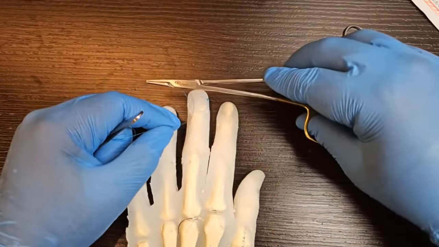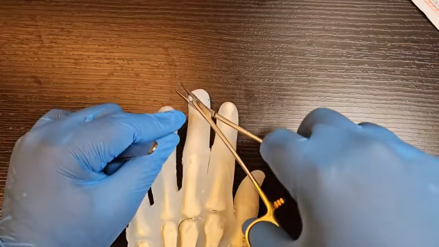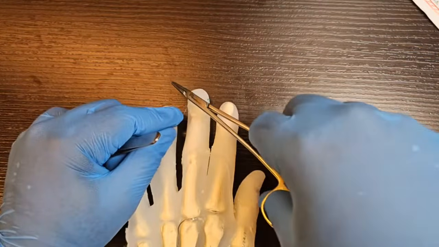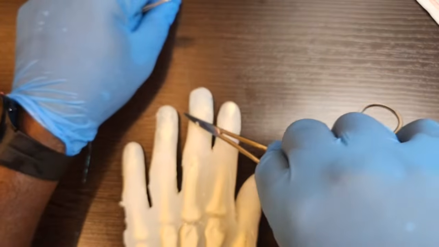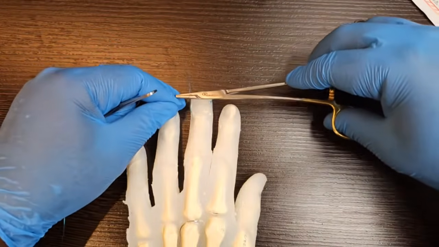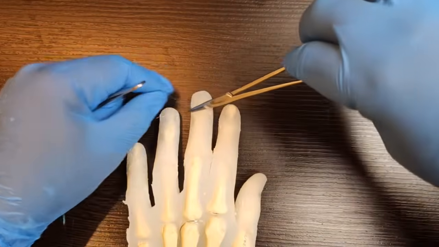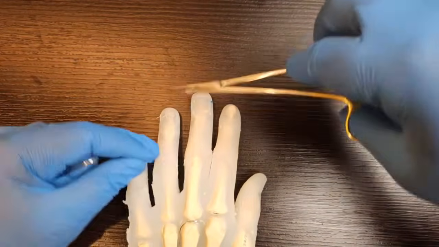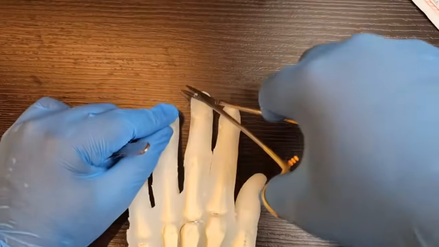Push, place, rotate. Push, place, and rotate. It's going to become my saying. Push, place, and rotate.